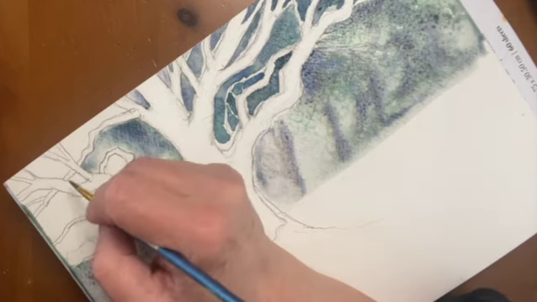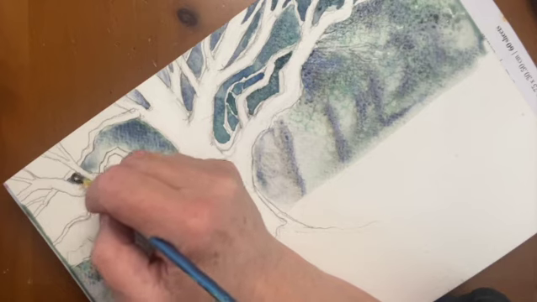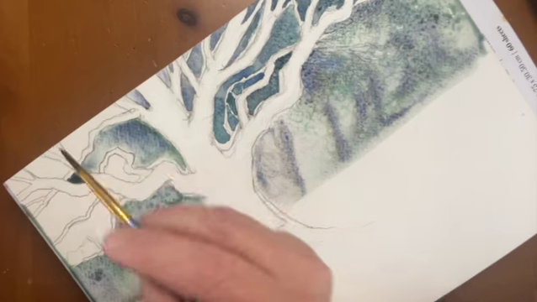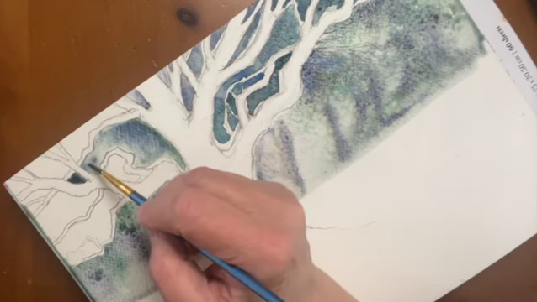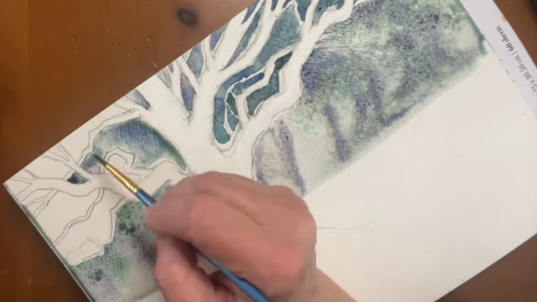Let me continue. I'll go over here first. This is a small section, so I'm not concerned about putting the water down first. But I will come back and drop more pigment because this is so much darker.